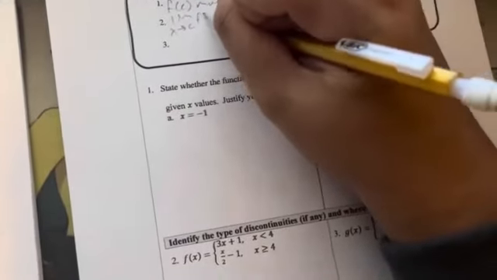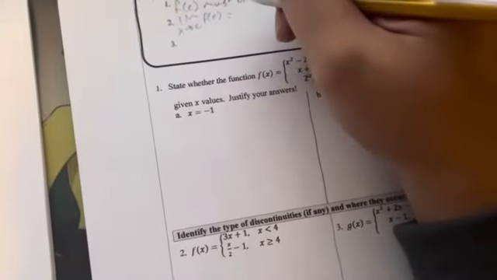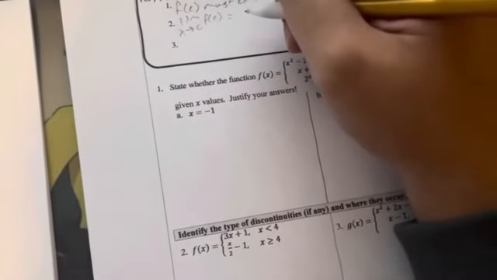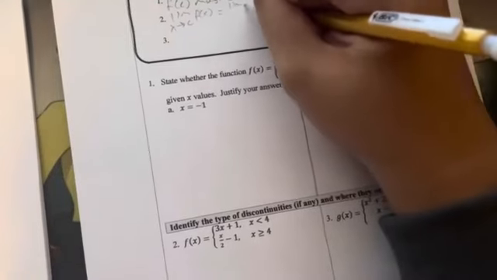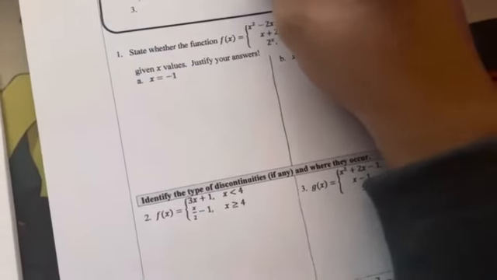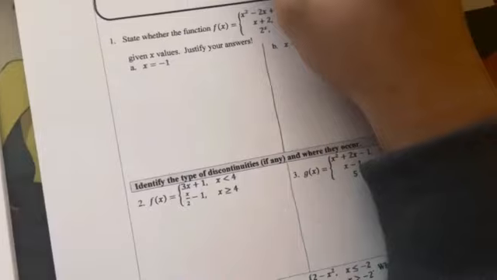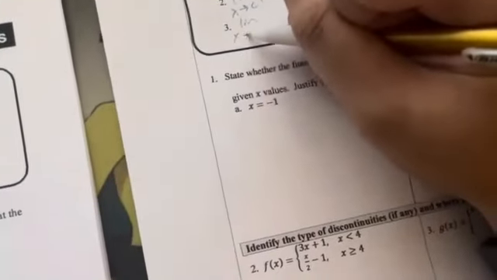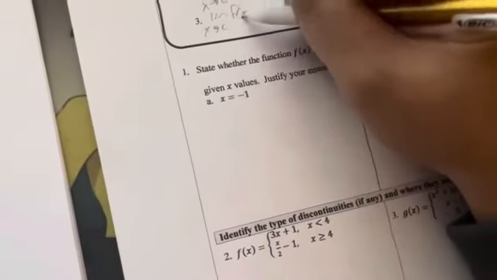2. The limit as x approaches c of f of x must equal the limit of f of x as x approaches c from the right, which must also equal the limit of f of x as x approaches c from the left. 3. The limit as x approaches c of f of x must equal f of c.